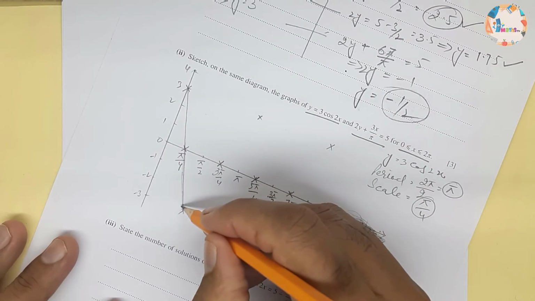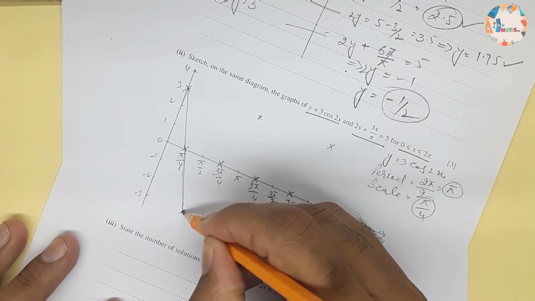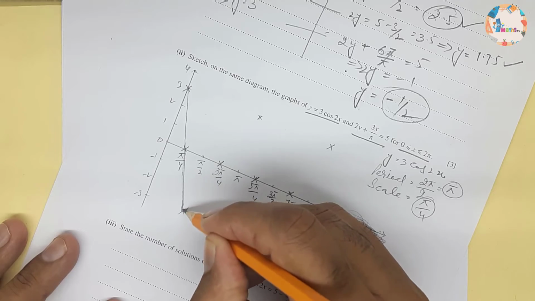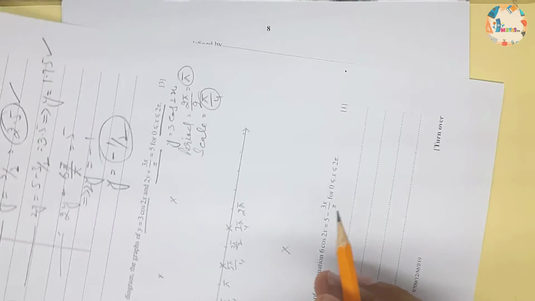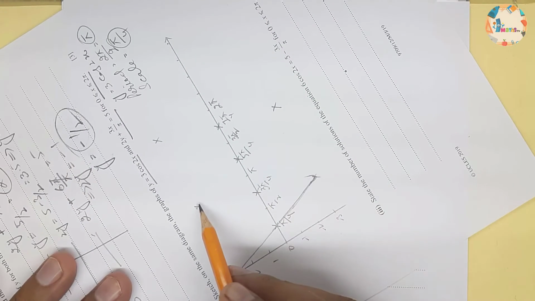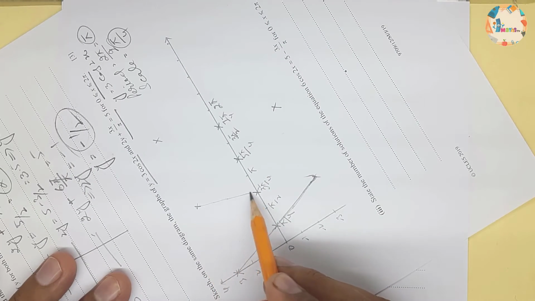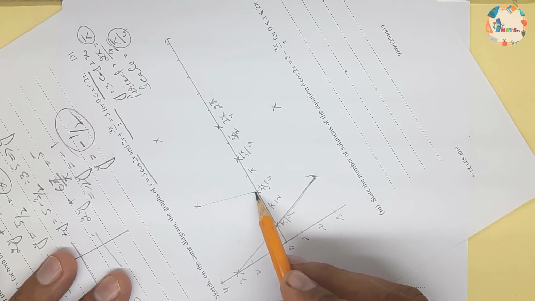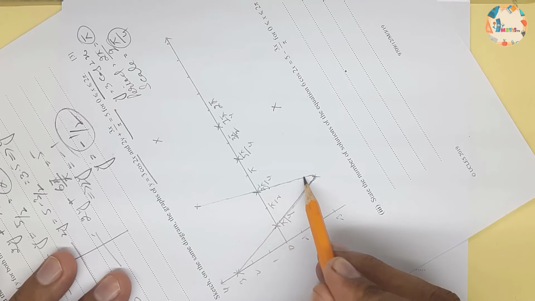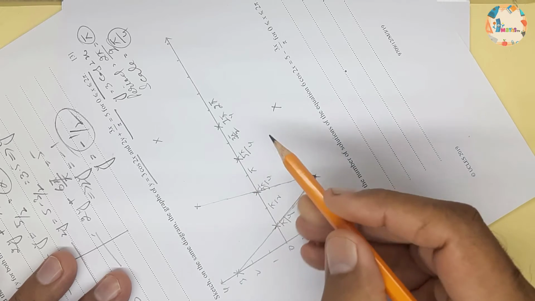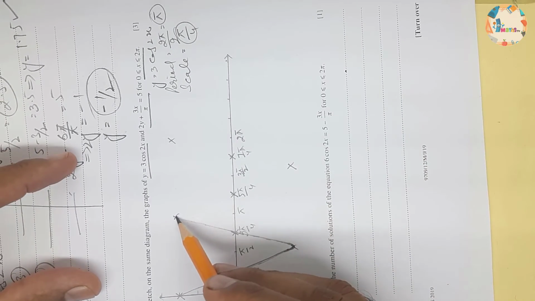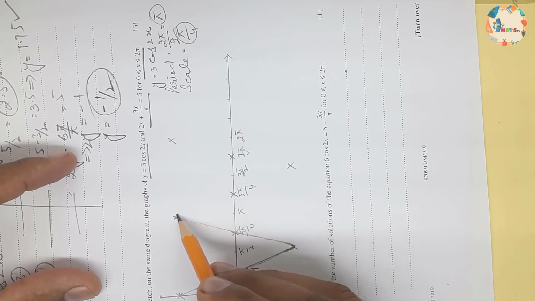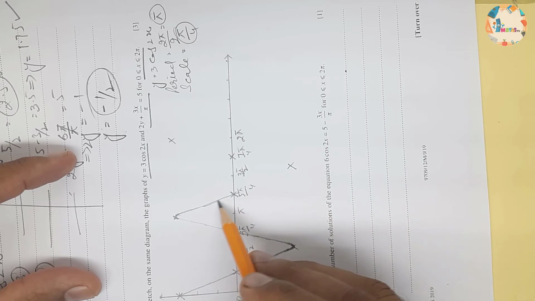Now it will be curving from here, and when it curves, it will be moving to this side, and this will be like this one, and from here we have to curve it again like this one.